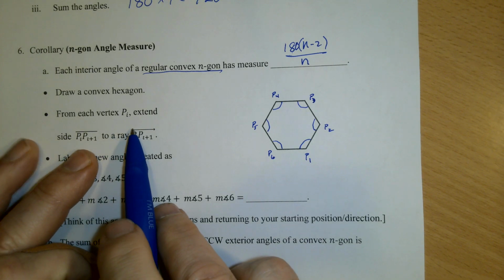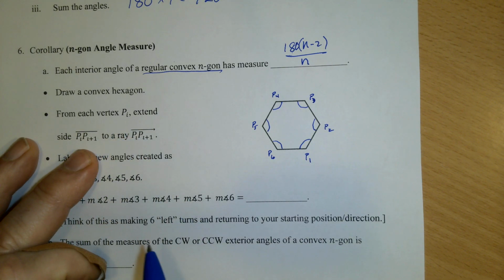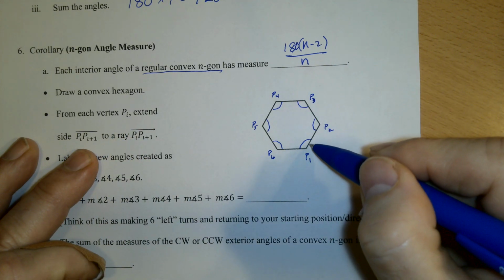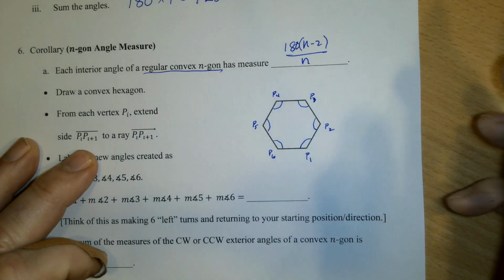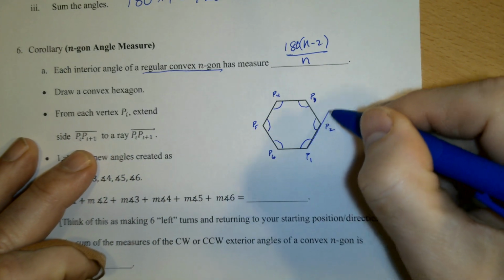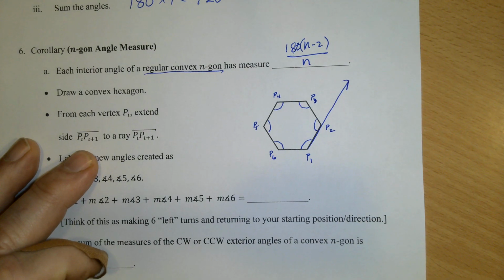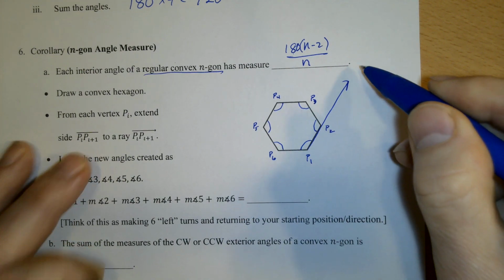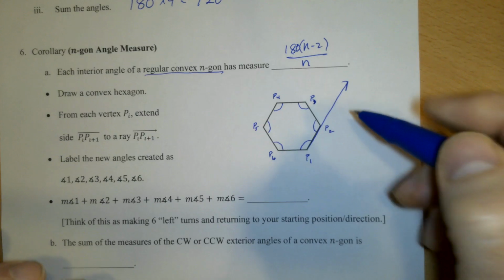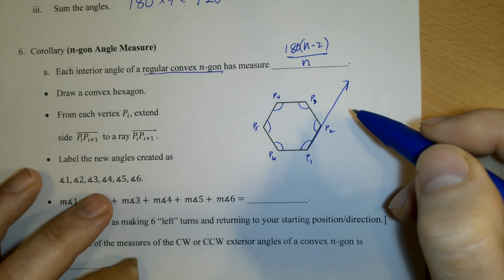From each one of them, extend the side, so from P_i to P_(i+1), point 1 to point 2, extend that side like that. Now it's a ray P1, P2. We're going to do it each time, and we're going to label the new angles.